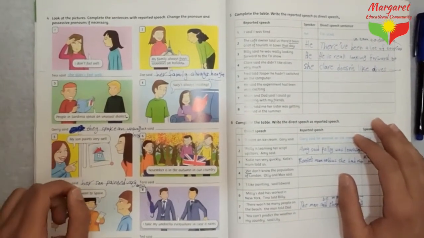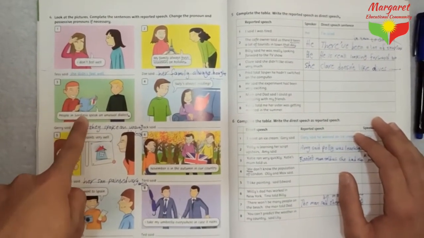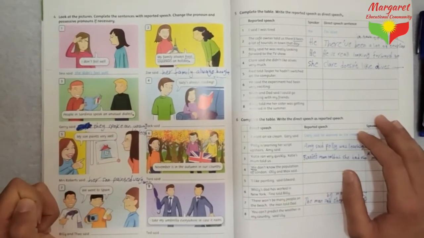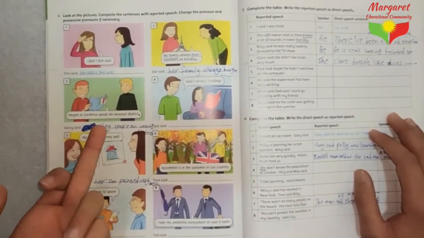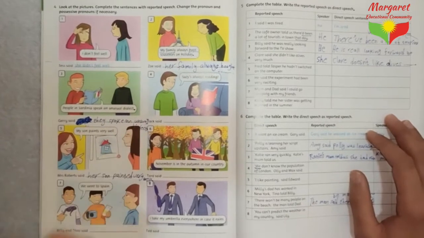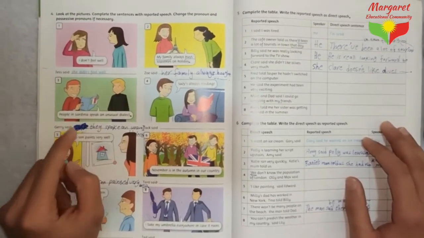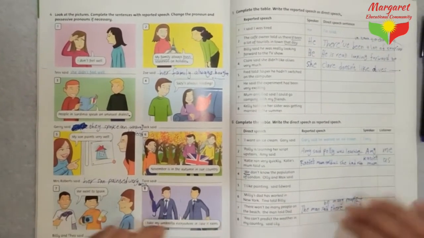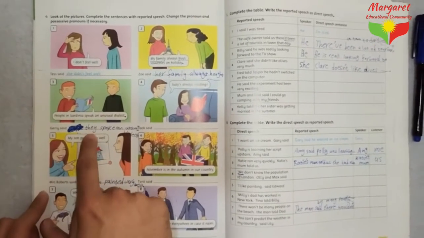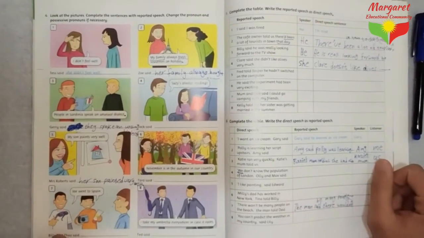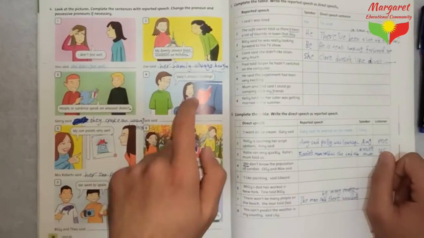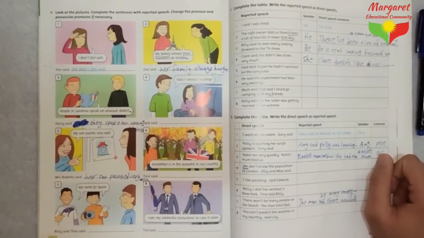Look at number 3. People in Sardinia speak an unusual dialect. Jerry said they spoke an unusual dialect. Here we have speak, so we should change it to spoke. And for people in Sardinia, we can use they instead of the people of Sardinia. I will leave number 4, 6, 8, and 7 to you.